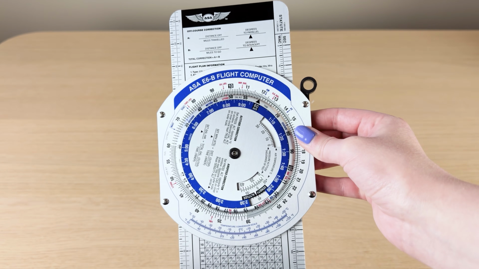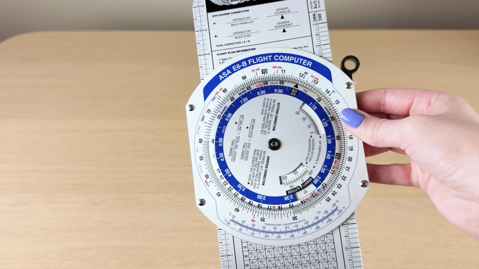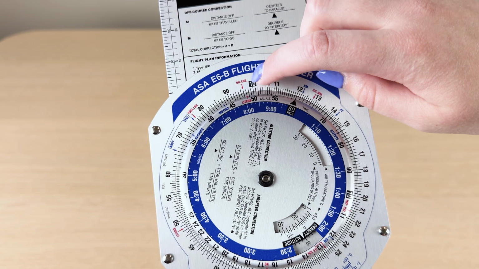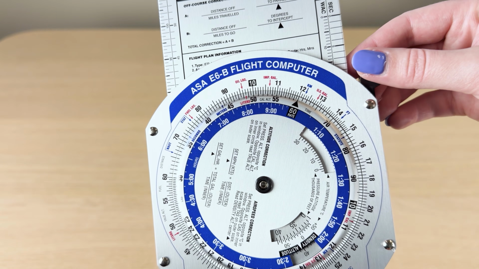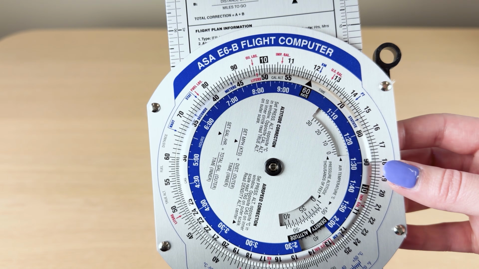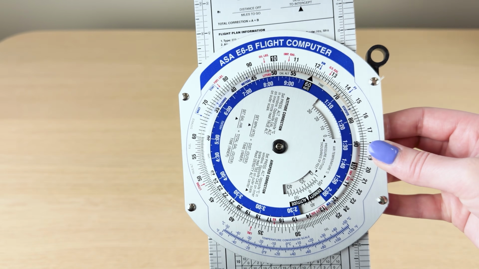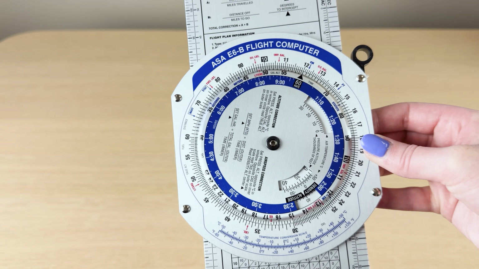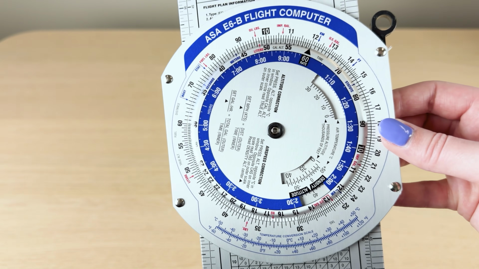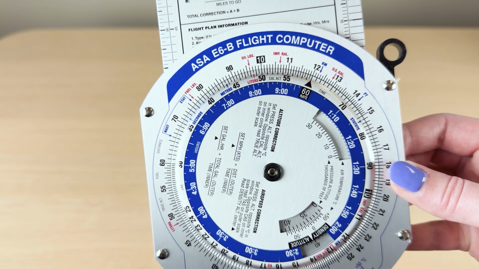One important thing to understand is that the numbers on the E6B are scaled. For example, 10 might represent 10, or 100, or even 1,000 depending on the problem. So after reading an answer, always ask yourself, does this make sense for the situation? That final step is what makes using the E6B accurate and effective.